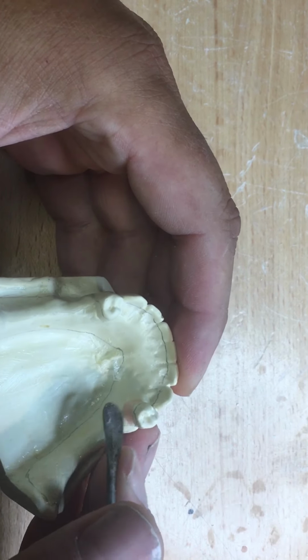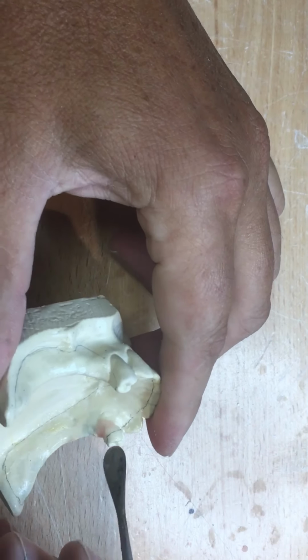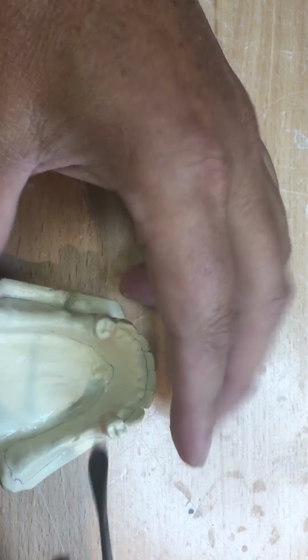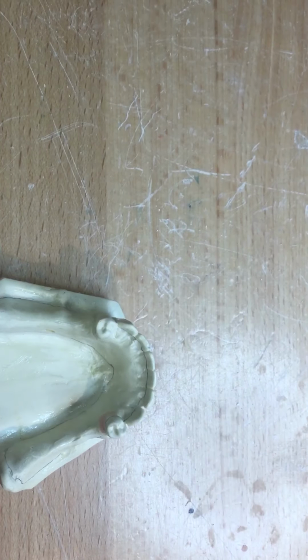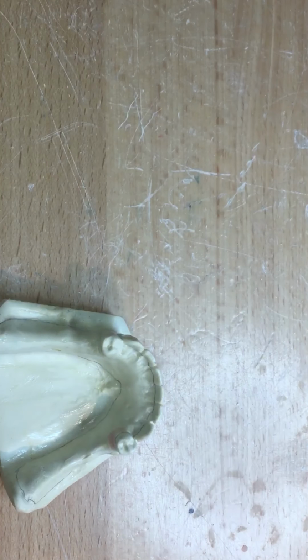You can block these undercuts out. The problem is, if we use this block out material a little bit too liberally or too much, then the base plate becomes really non-retentive or doesn't sit positively or is less accurate to the model. If this is less accurate to the model, then we're going to have, again, inaccurate registrations.